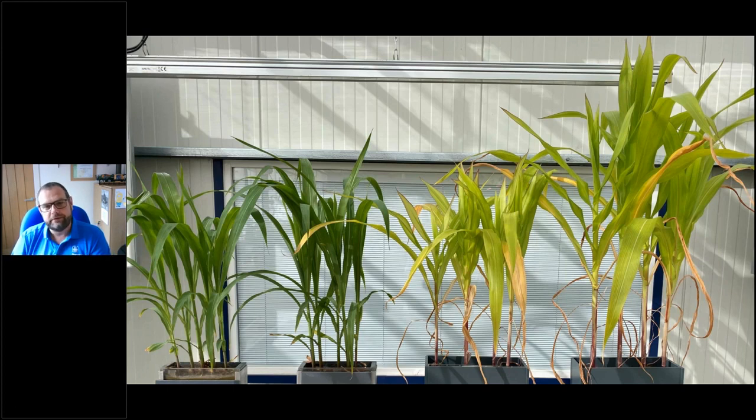The pots on the right, I asked our technical manager at the glasshouse just to leave some to see what happened, and you can see the results, what happened when we just left them. Look at that difference, it's massive. So biostimulants are definitely doing something.